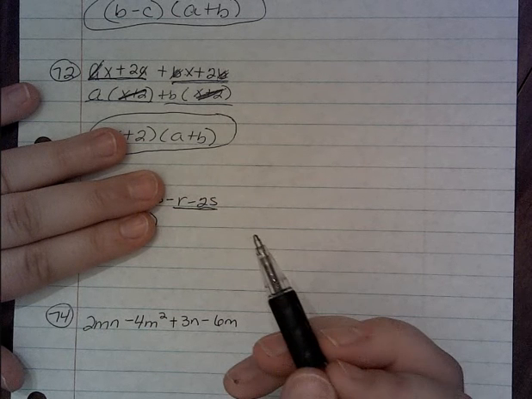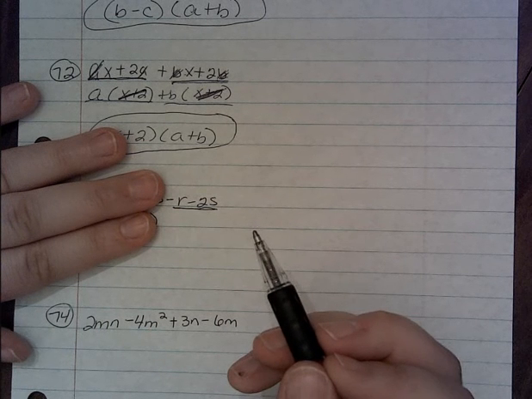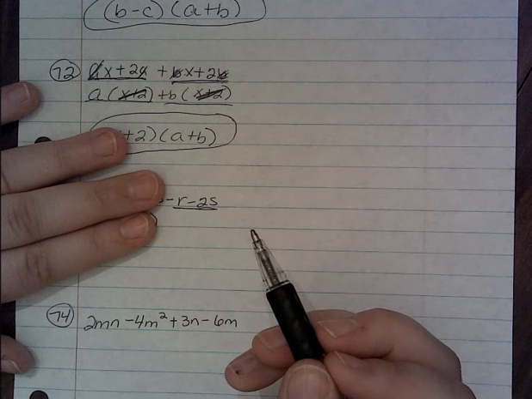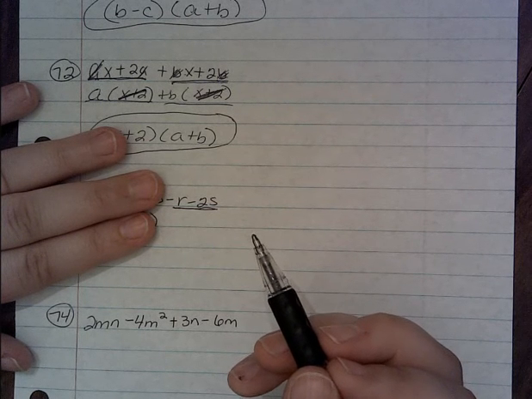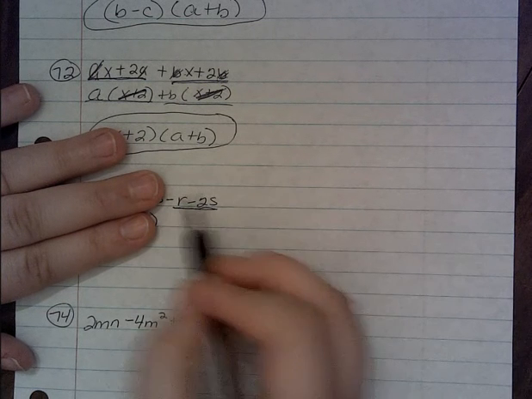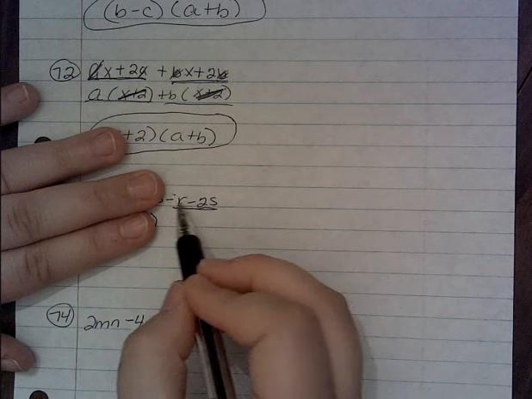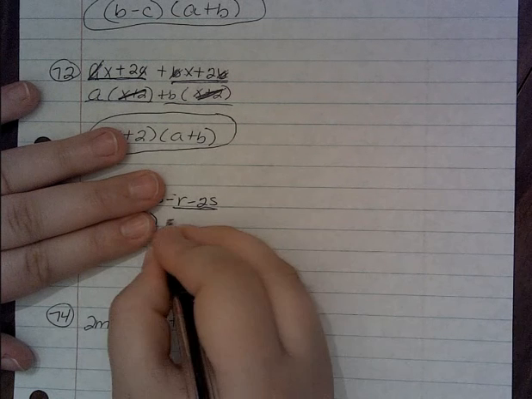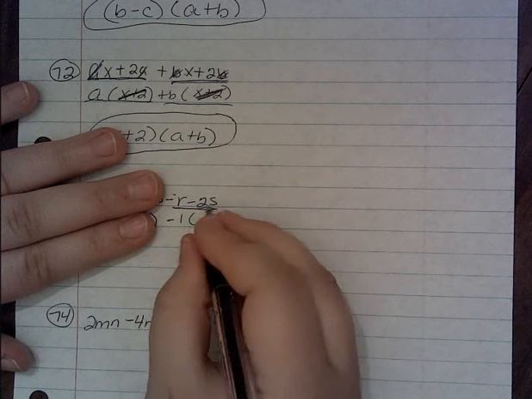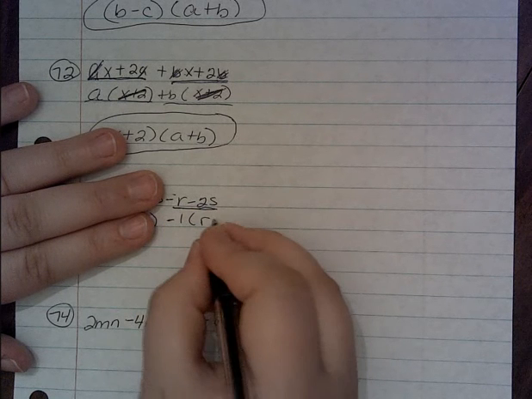So there is a greatest common factor. We learned this in the last 4 problems of the greatest common factor lesson. So we cannot have a negative leading coefficient. This cannot be a negative. So I can pull out a -1. And when you do that, that changes the sign of both of these terms, which makes it an r plus 2s.